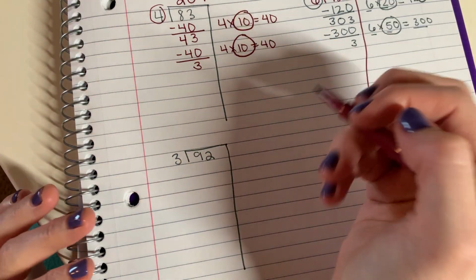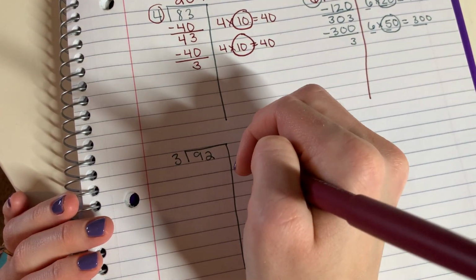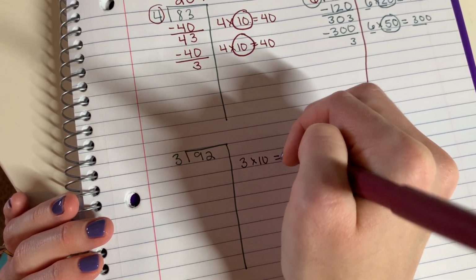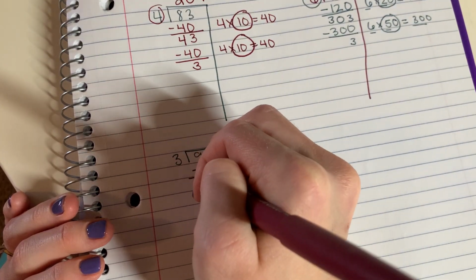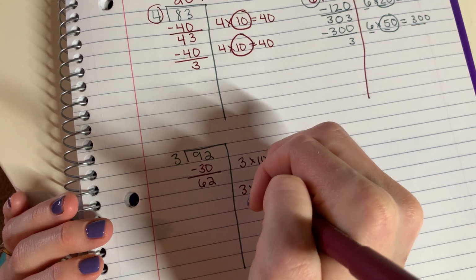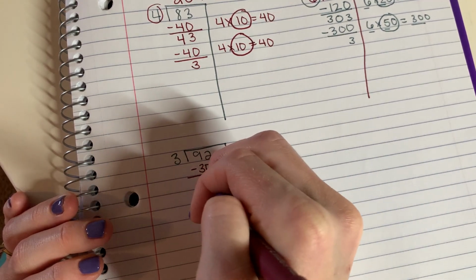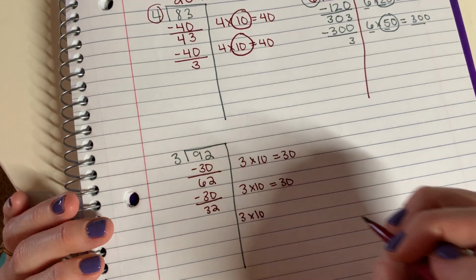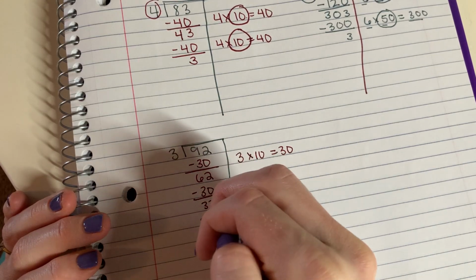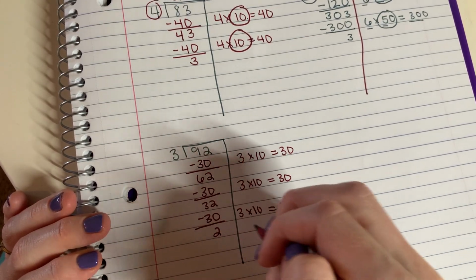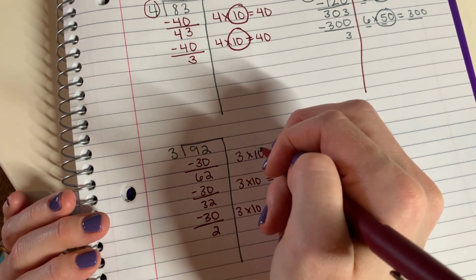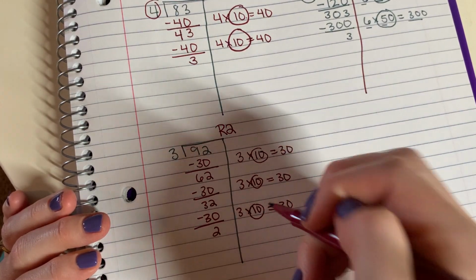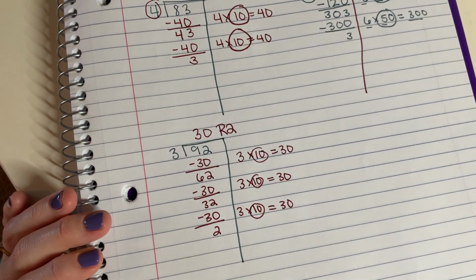All right, 3 times what? Let's try 3 times 10 first. That'll give me 30. That's a good chunk. Now I have 62. I'm just going to take out 3 times 10 again. Now I have 32, and there's nothing times 3 that equals 2. 10, 10, 10. I have my remainder of 2. 10 plus 10 plus 10 is 30. So I have 30 remainder 2.